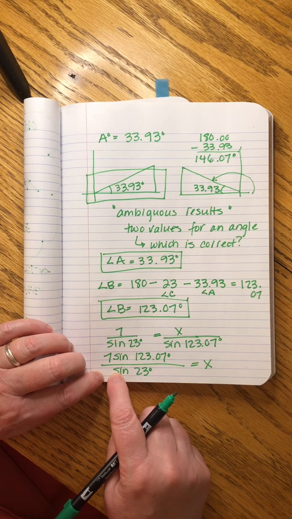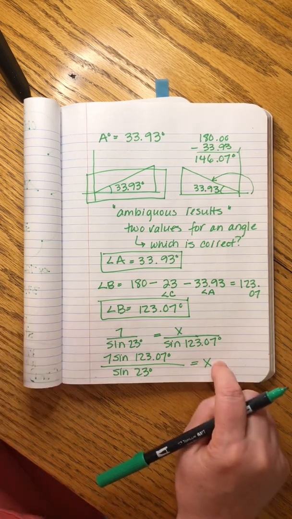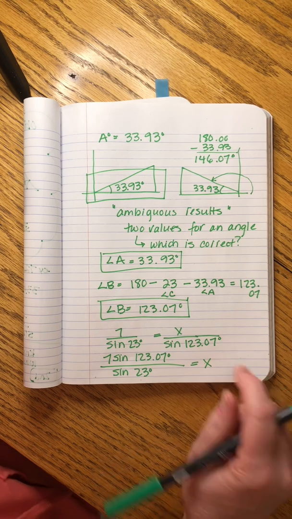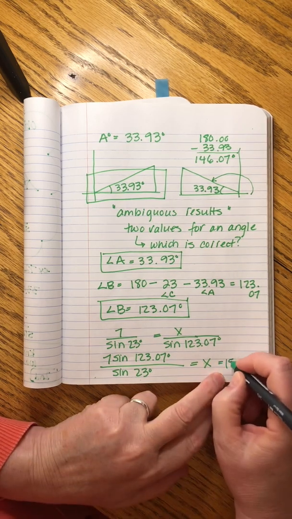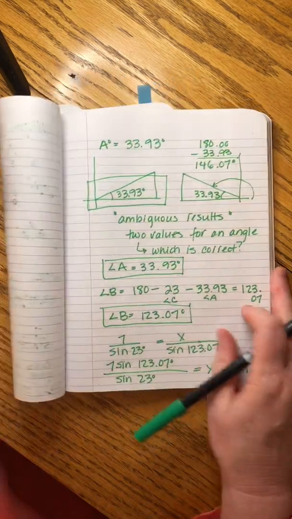I don't know if you need to hit equals or not. You might need to hit equals. Close parentheses, equals, and that should give you a value of 15.01. And that is the measure of x.